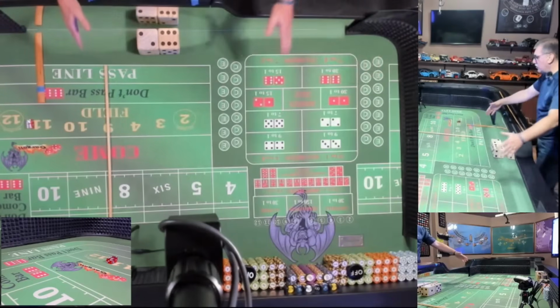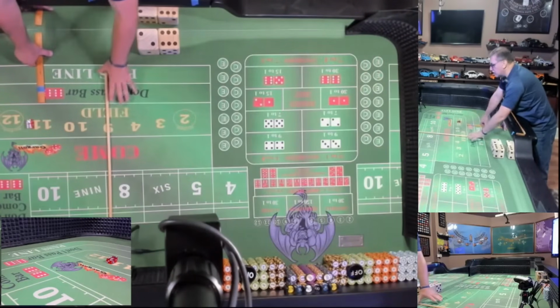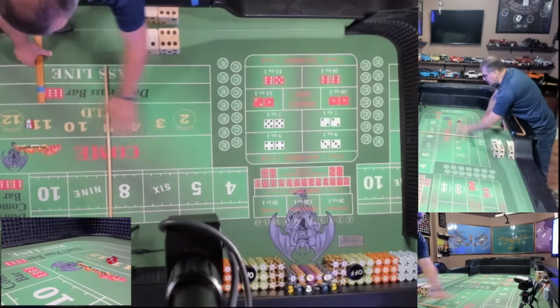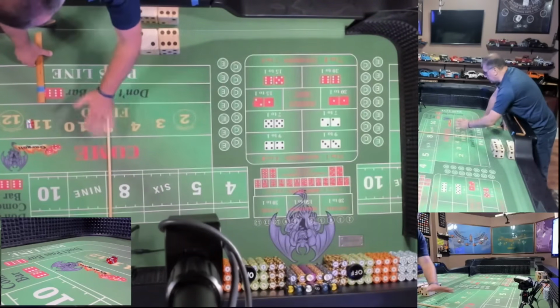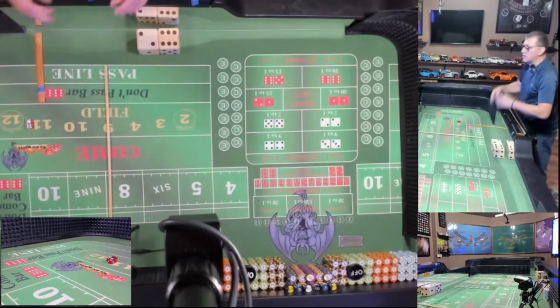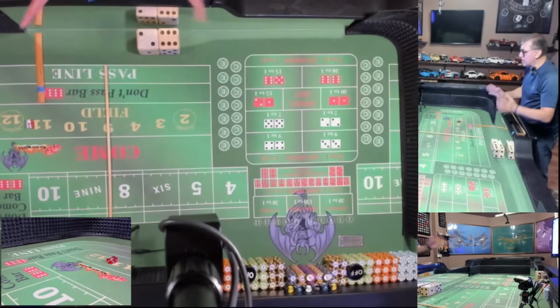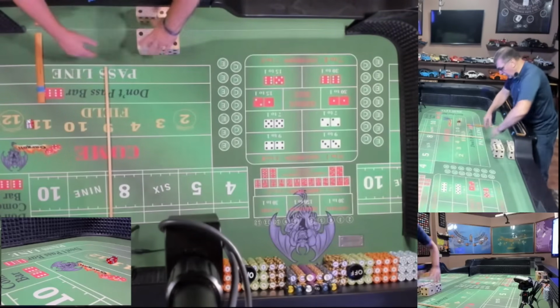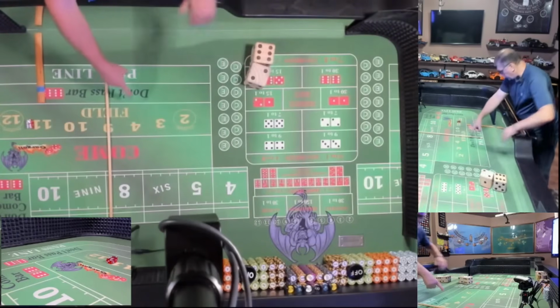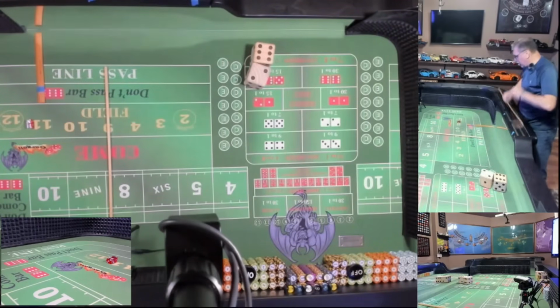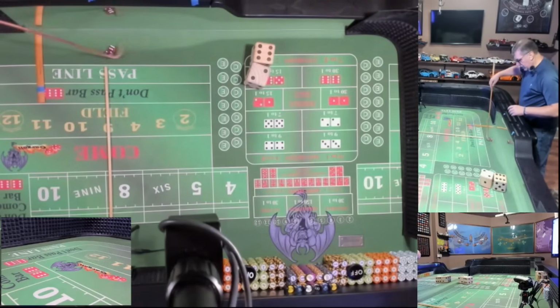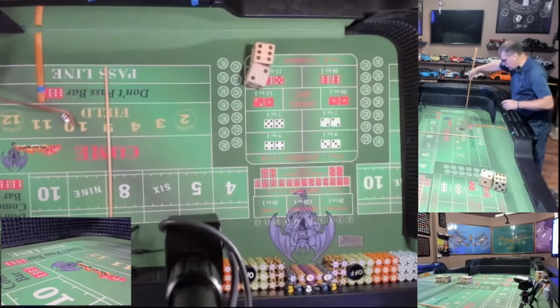They do have these strips under the layout so that you don't slide the dice. Whether people do it or not is beside the point. They put those in as a protective measure, and they are open. So the dealer will get the dice like this and bring it to you, and they'll zigzag it to you just like that.